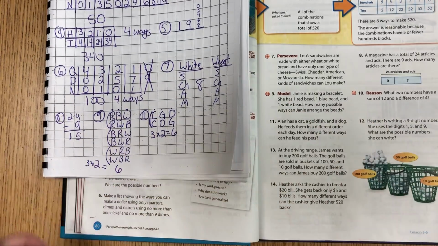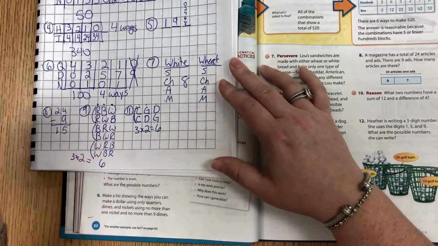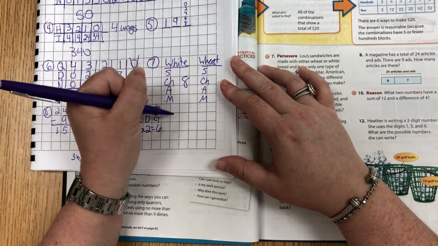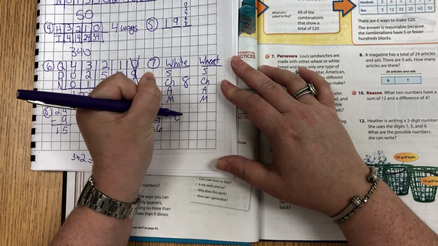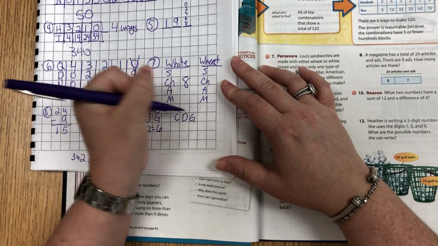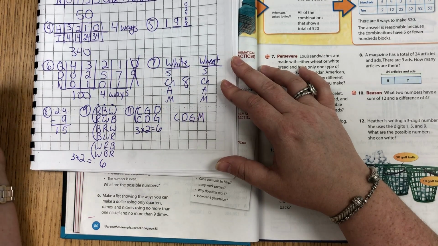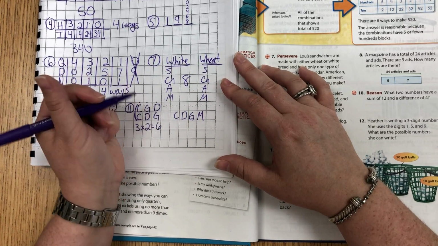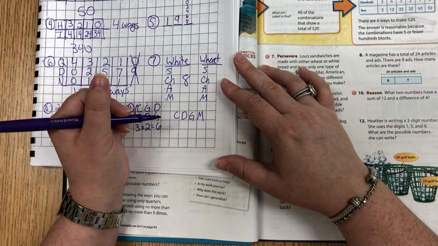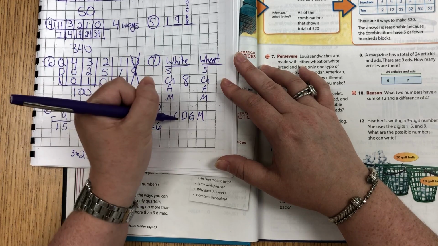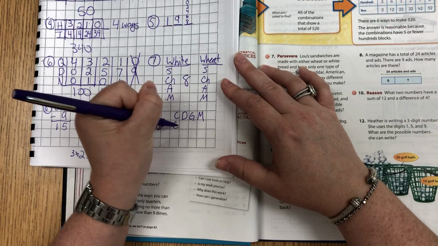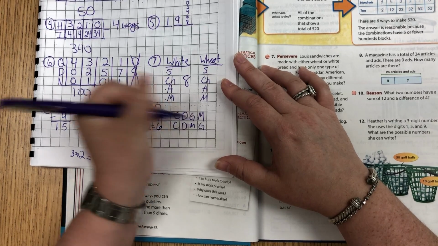So let's take this a step further even. What if I have a cat, a dog, a goldfish, and a mouse? This makes it considerably more challenging just by adding one more letter. Because now it could be cat, dog, goldfish, mouse. It could be cat, dog, mouse, goldfish.